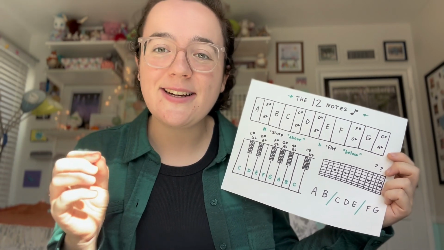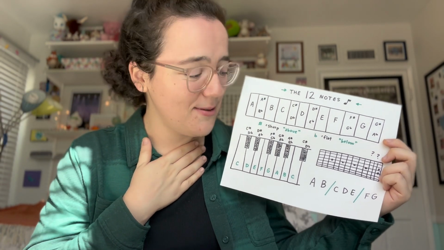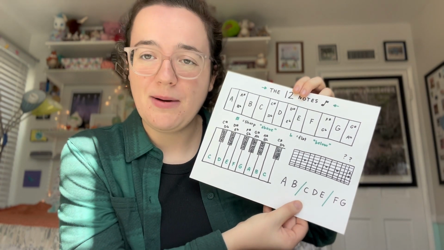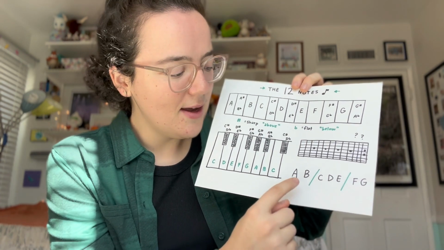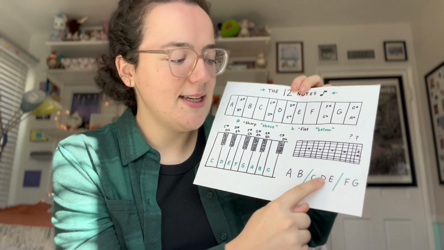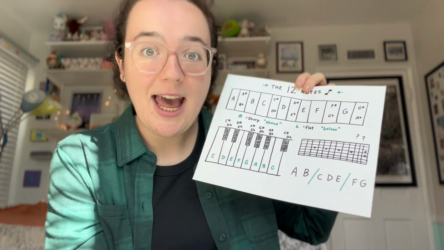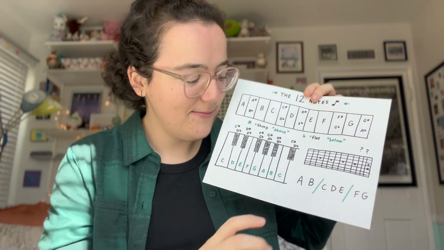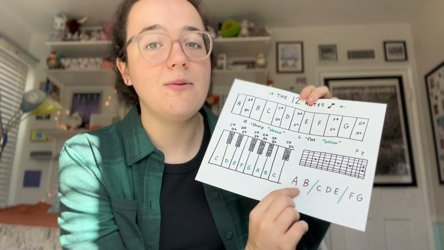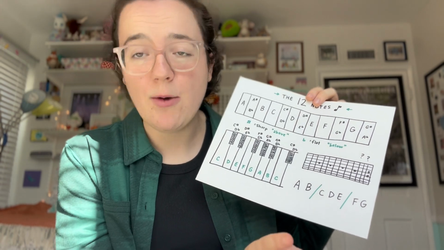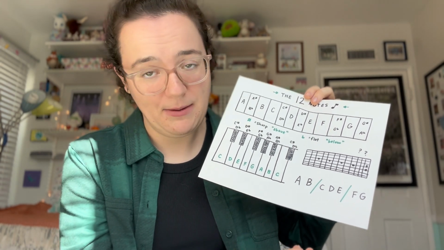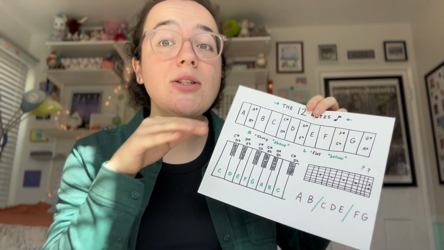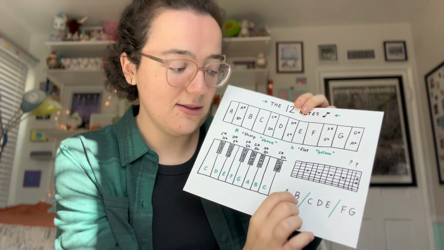The last thing we talked about, which to me is the most useful and the most important, is this little visual way of writing the notes to help you remember where the sharps and flats are. A, B, slash, C, D, E, slash, F, G. And that slash is to remind you there's no sharps or flats there. So there's no slash between A and B. So we know between A and B, there's a note, and we can call that note either A sharp or B flat. Between B and C, there is a slash. So there is no note in between B and C. It just goes B, C.